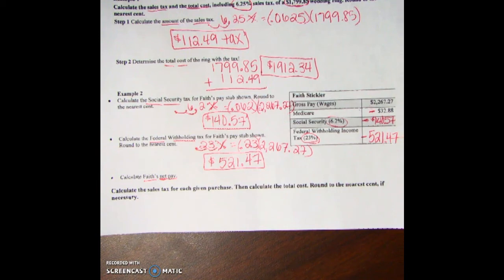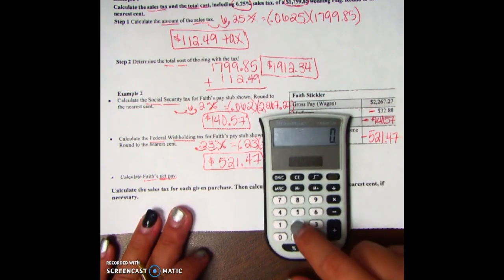Net means after everything's taken out. You can think of it like a fishing net. All those taxes fall right through. Think about the strainer for the noodles in your spaghetti. All of the things that need to go away fall right through the holes, and then what's left in the net is your money.